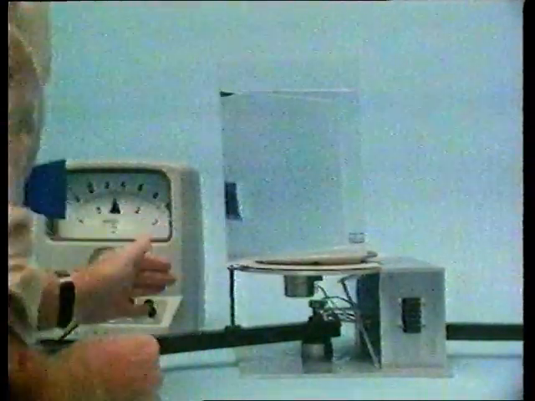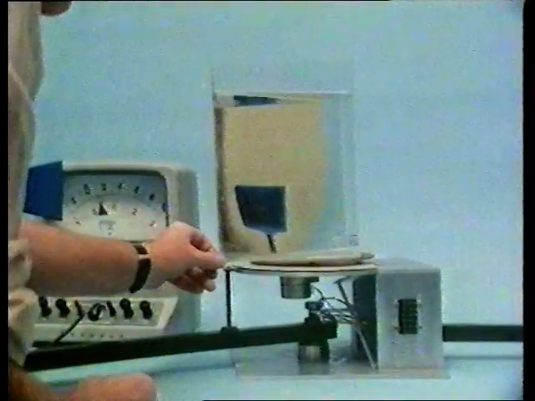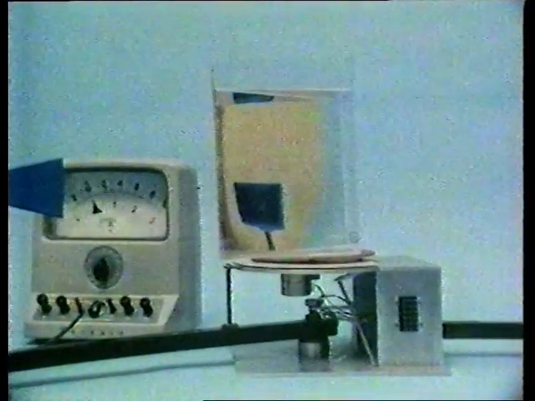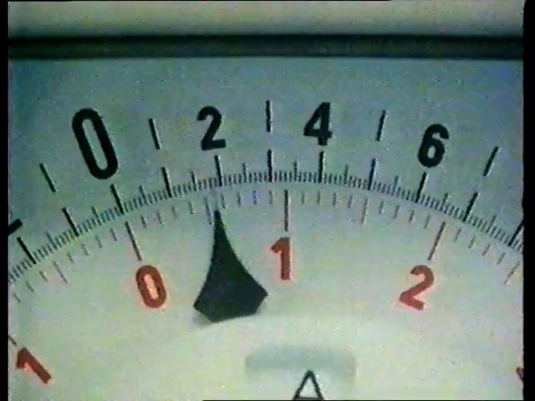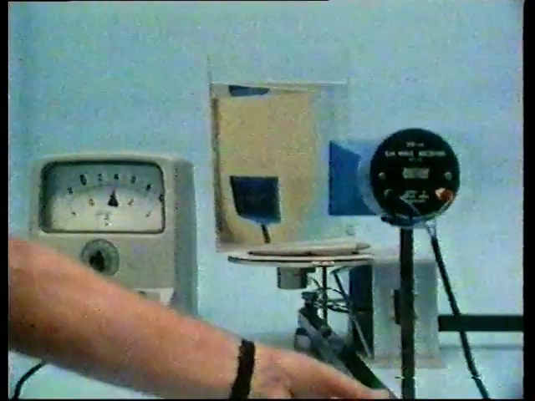Here's something else we can demonstrate. We swivel the prism round to a different position, like this. Now we've got to bring the detector round until it's at a right angle to the transmitter to pick up the microwave signal. There.